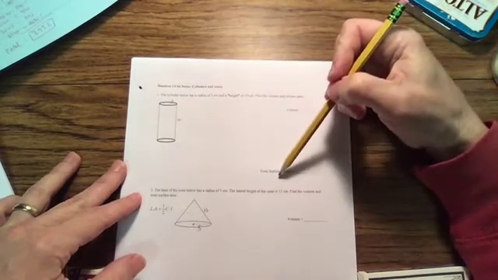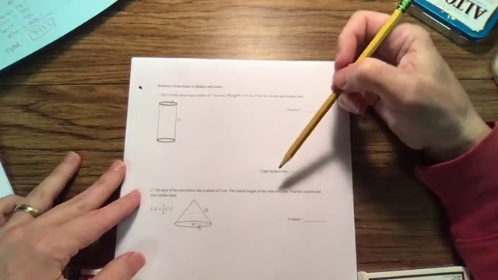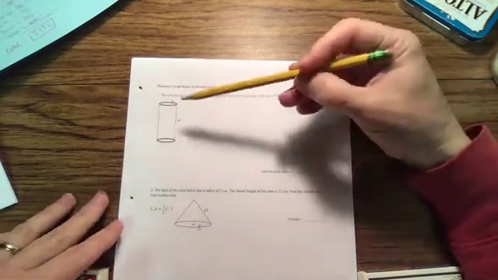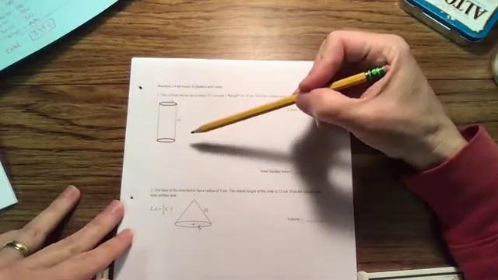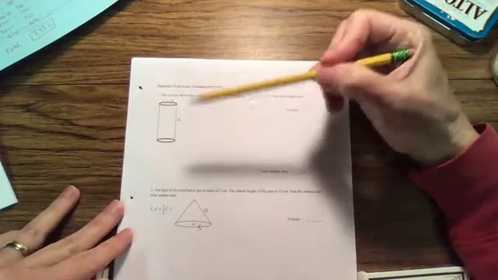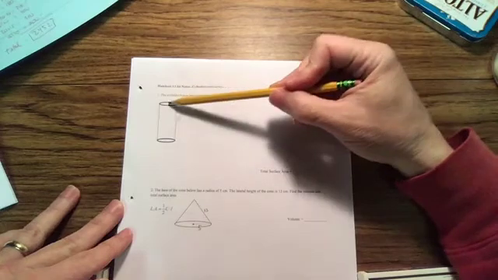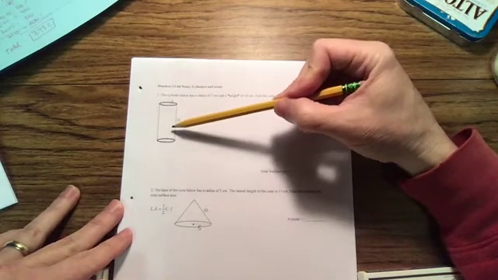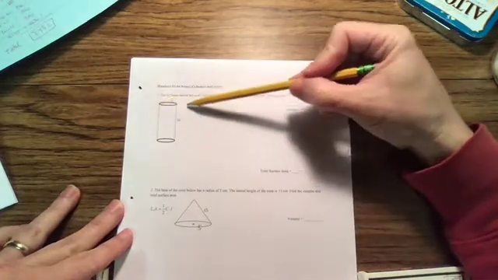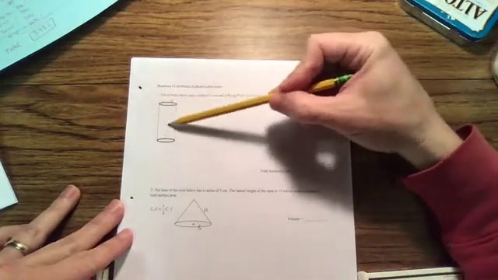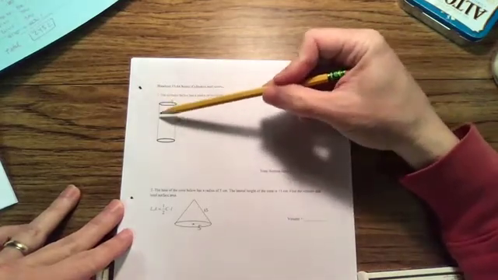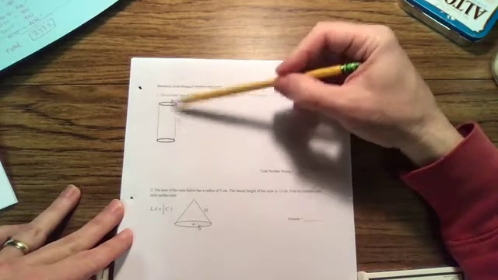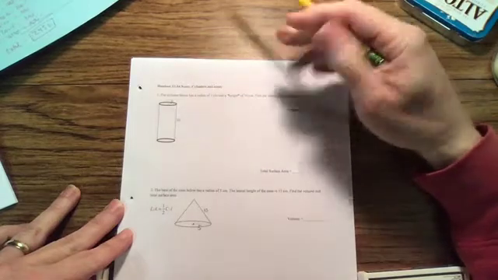Surface area, as usual, is a little more involved, in some ways a little more complicated. How many surfaces are there in the cylinder? How many distinct surfaces? Here's one circle up top. Here's another circle at the bottom. And then there's this one surface around the outside, what we would call the lateral surface of the cylinder. Three distinct surfaces. We're going to calculate all three and add them up. We'll talk about how to do that in a minute.